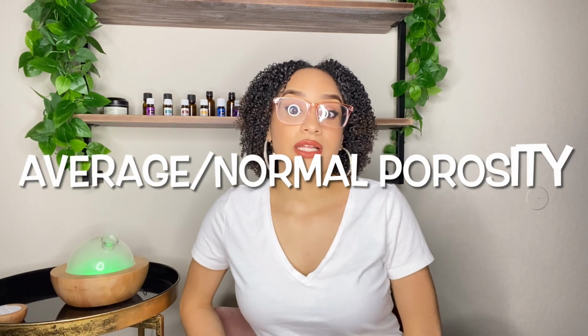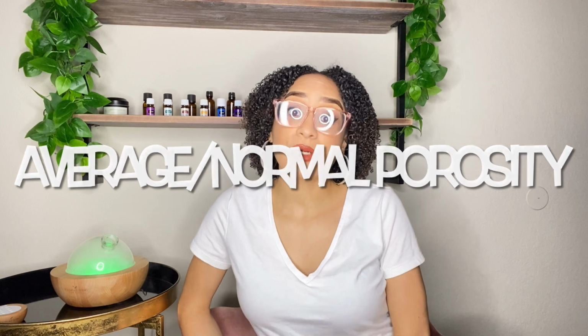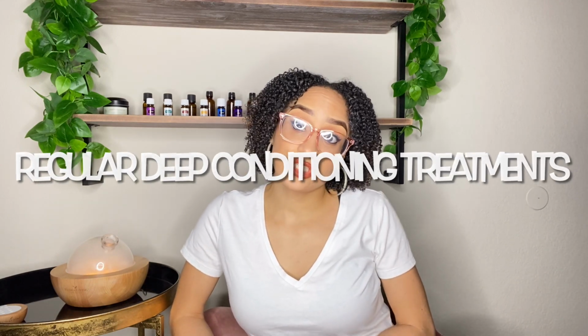Okay, so moving on to average or normal porosity. Average porosity is when the cuticle is slightly raised, meaning that your hair easily lets the right amount of moisture in and retains it. Your hair also doesn't really suffer from dryness. So to maintain good product absorption, you want to continue to do regular deep conditioning treatments.